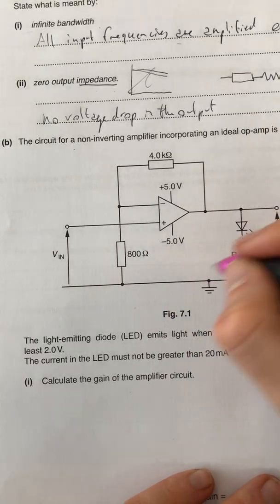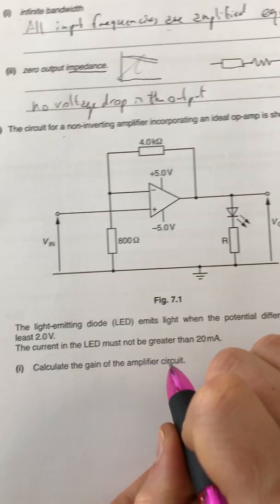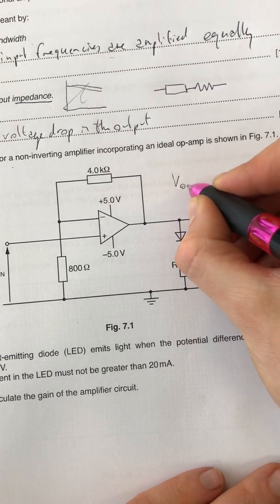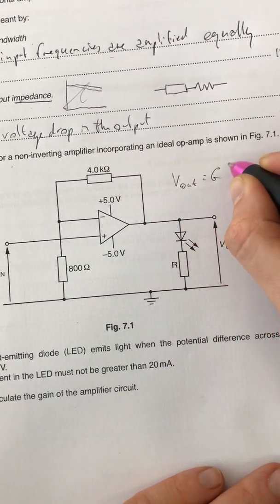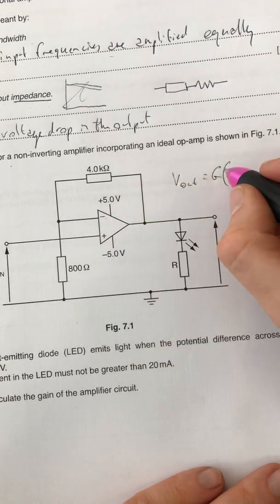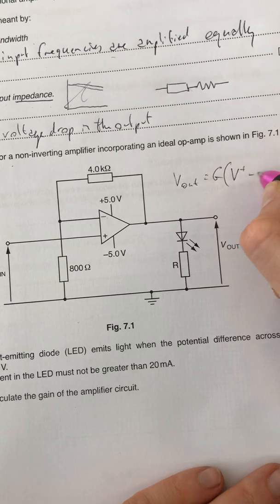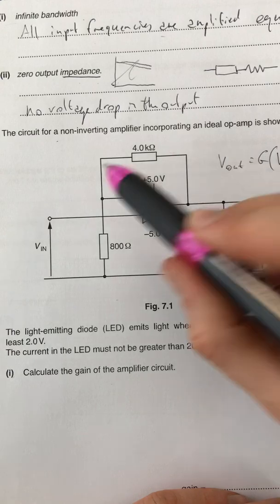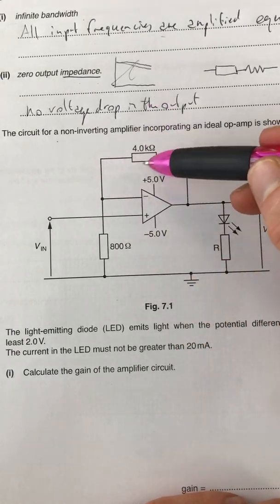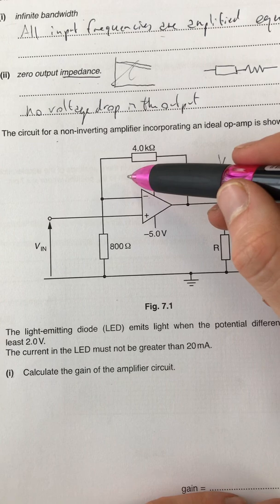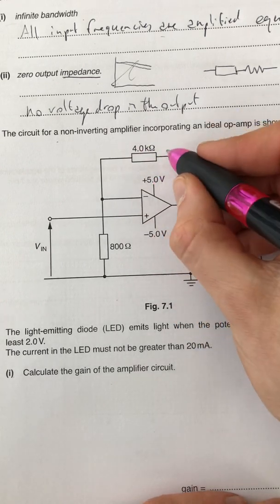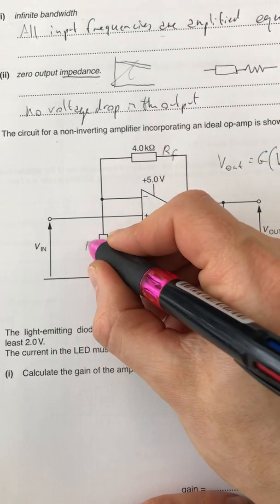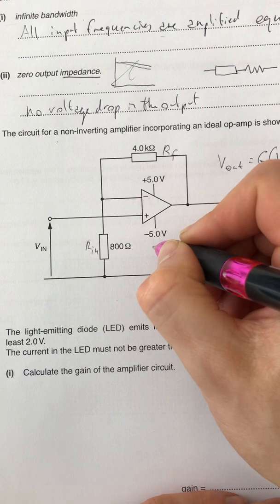Okay, now when we look at gain, this next question is asking about the gain of the amplifier circuit. When we look at the gain in its simplest terms, we look at it in terms of V out, which is equal to the gain multiplied by the difference of the inputs. So you'd say, V plus minus V minus. For a non-inverting amplifier, there's a particular equation that they use for gain, and it's related to these two resistances. Here we've got RF, which is the resistance in the feedback loop. And here we've got Rin, the resistance close to the input.